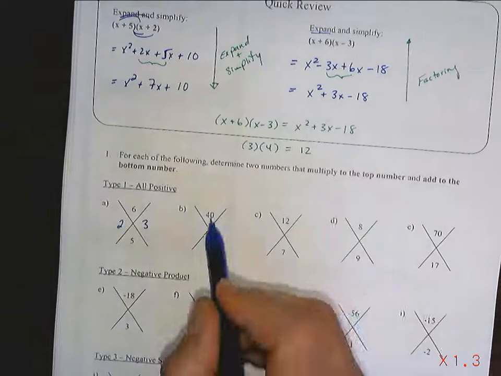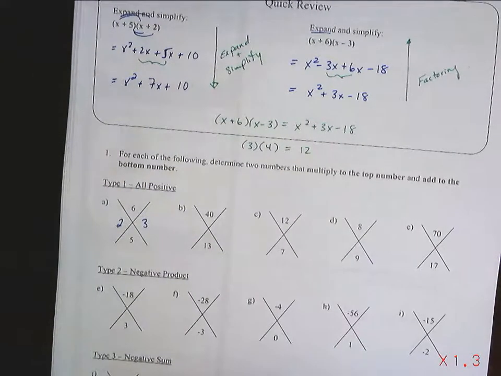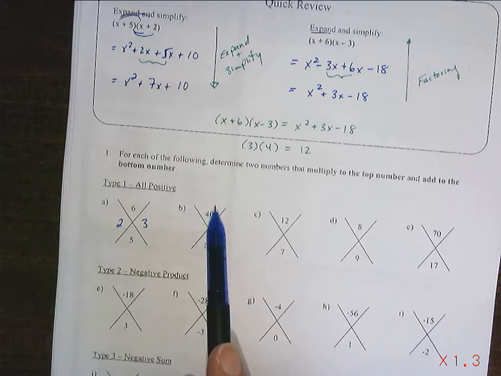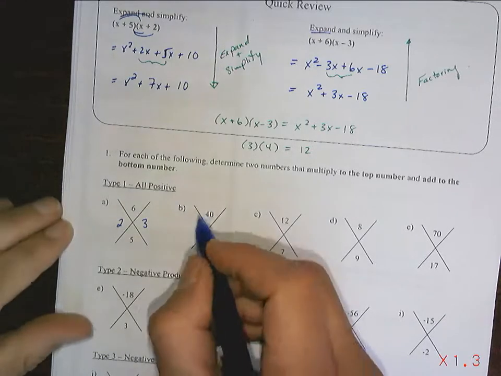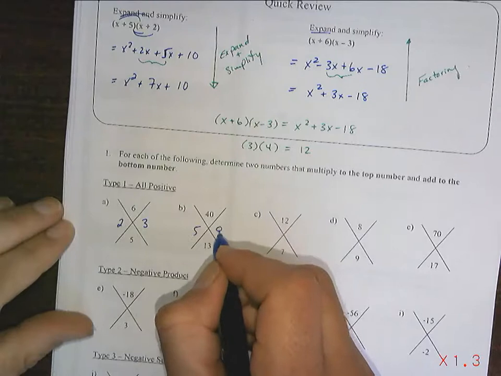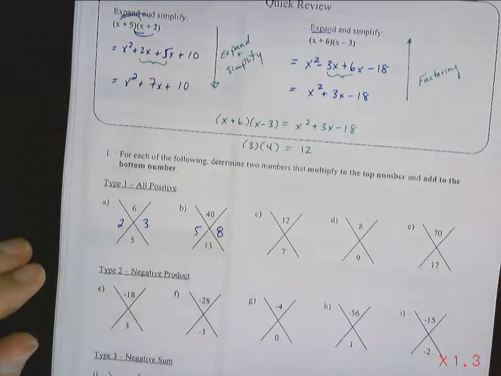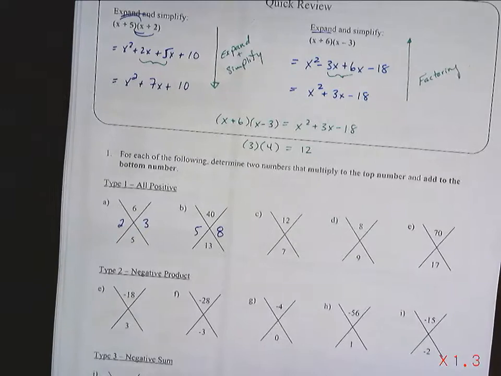So again, we want two numbers that multiply to give 40 and add to give 13. Now, some of you out there can think about that, and you know your times tables really well, and you know that two numbers that multiply to give 40 and add to give 13 are going to be 5 and 8. 5 times 8 is 40. 5 plus 8 is 13. Others of us, me included, would have a hard time with that. That would actually be difficult for me.